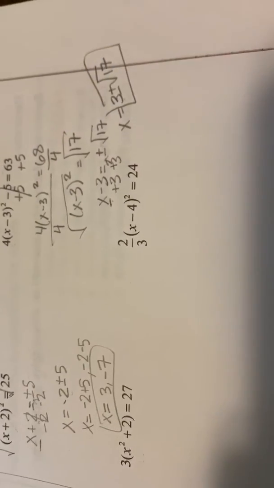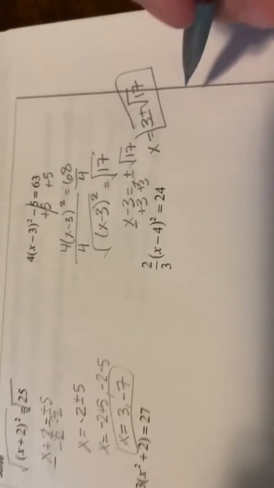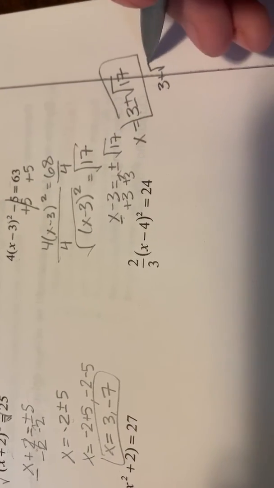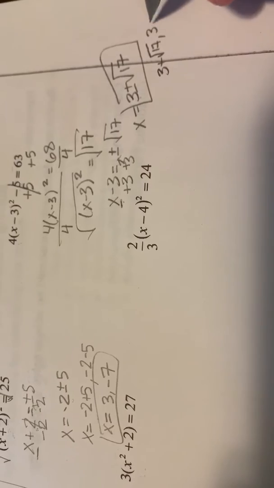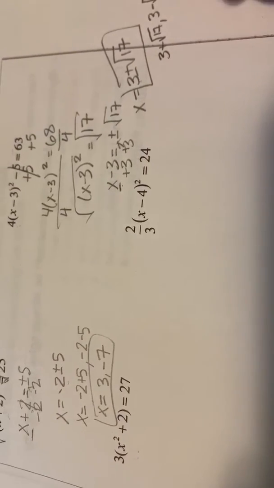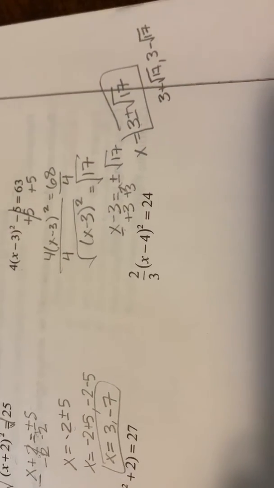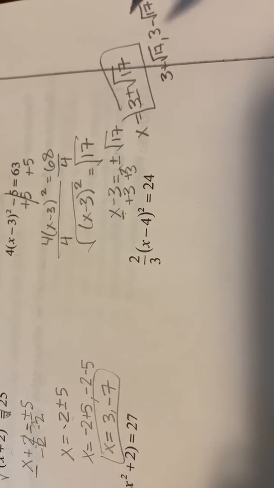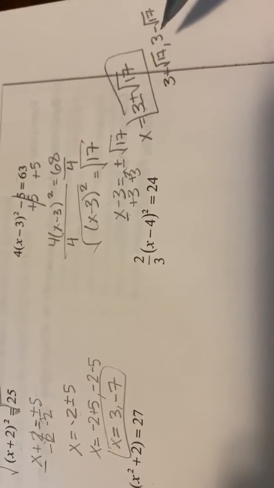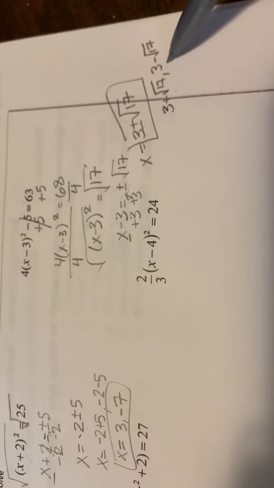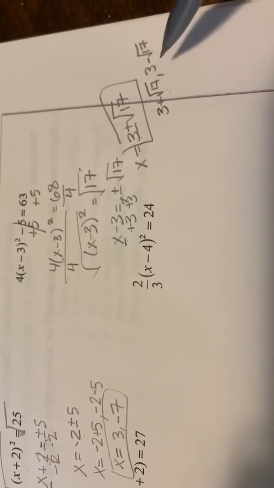So that's the answer. Some teachers will make you write it separate, like they like 3 plus the square root of 17, comma 3 minus the square root of 17. And again, if the Edulastic didn't have a plus or minus, you would have to do it this way. So you should be comfortable with this, but you should also be able to write it separately if a teacher or something online wants you to write it separately.